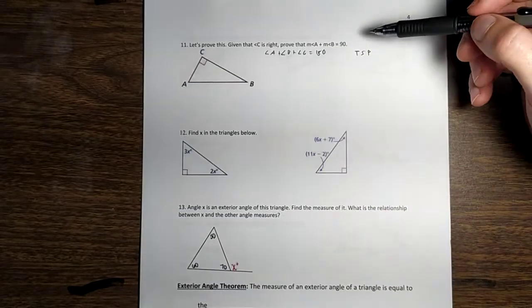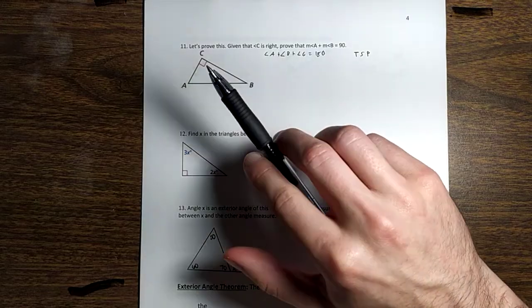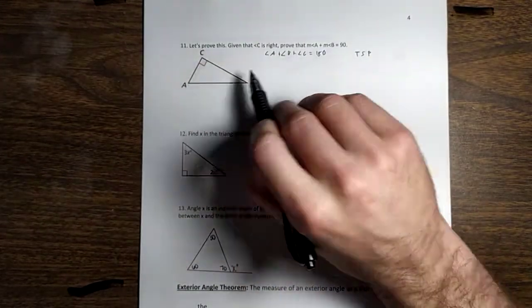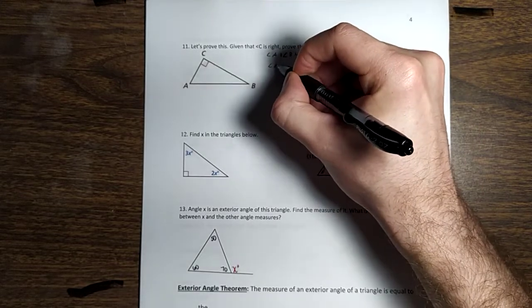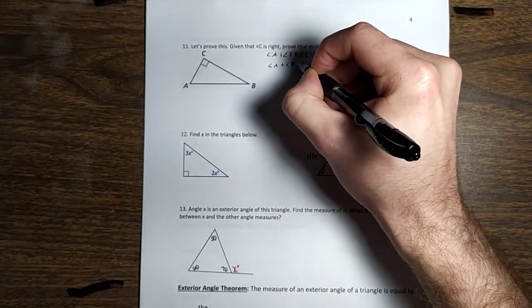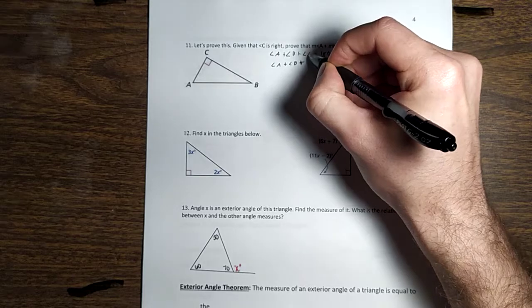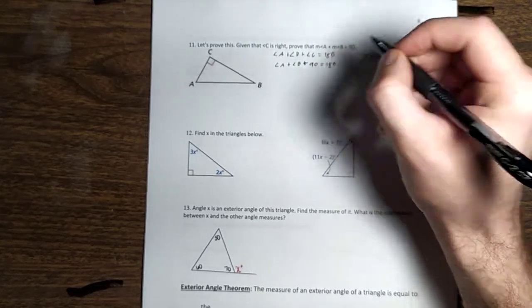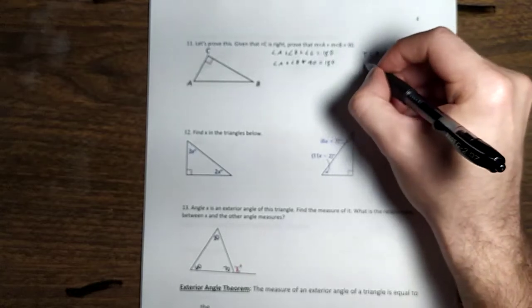So this is just using proofs as a way of showing you why we know this, or just like to see proofs again. All right, measure of angle C is 90, so I'm going to say angle A plus angle B plus, instead of C, I'm going to say that's 90 equals 180. All right, this is substitution.